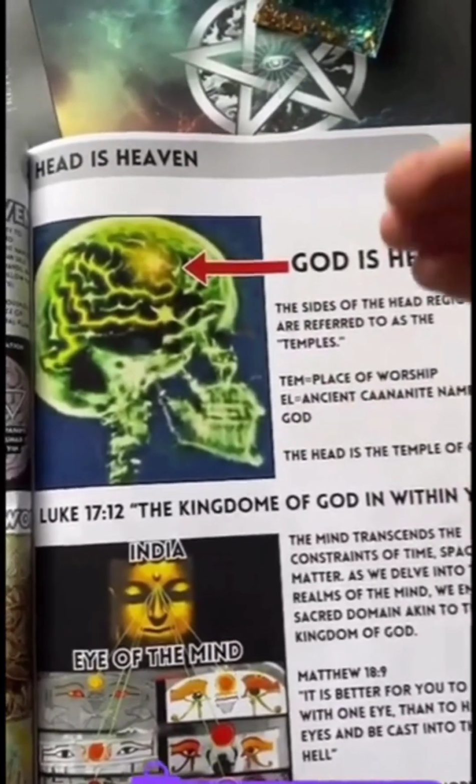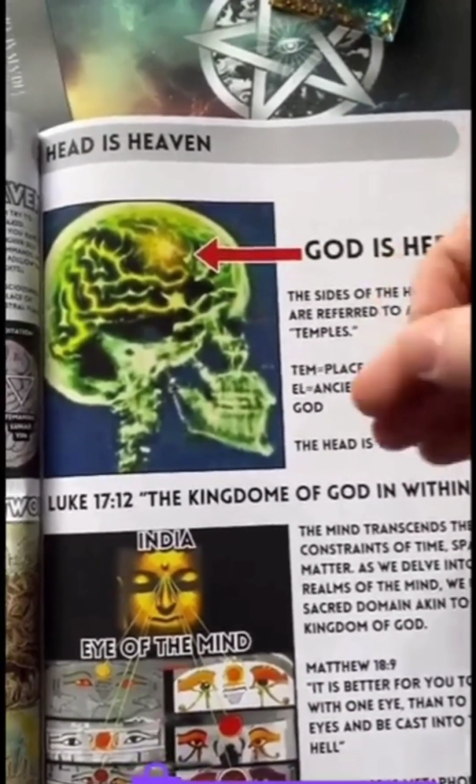Why do you think the side of your head regions are called temples? Because the head region is the temple of God, the temple of your consciousness.